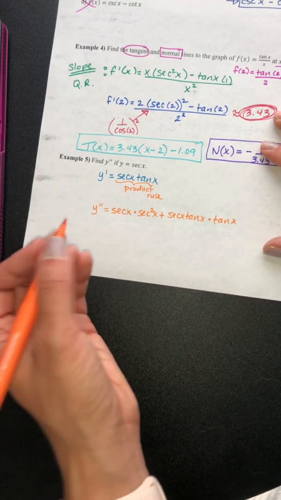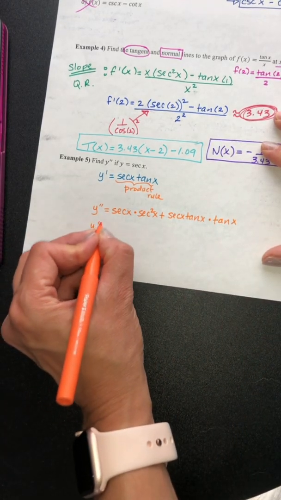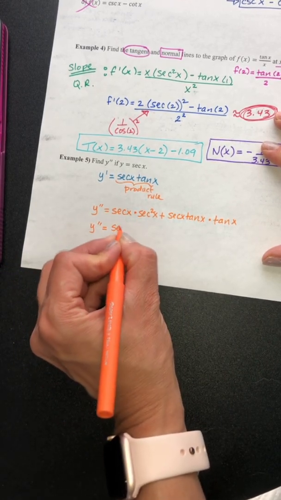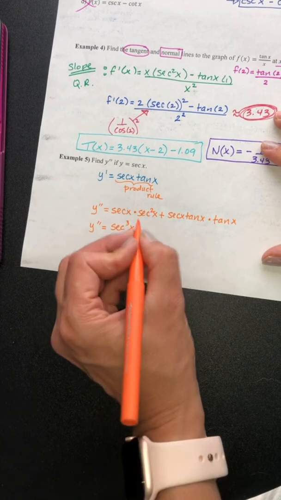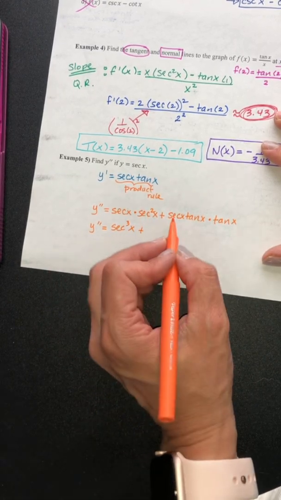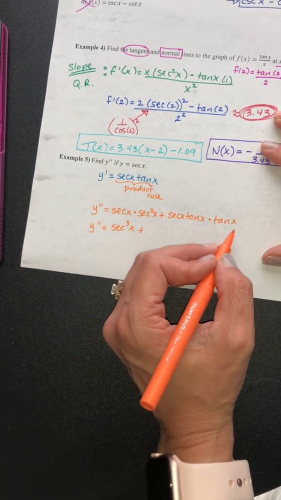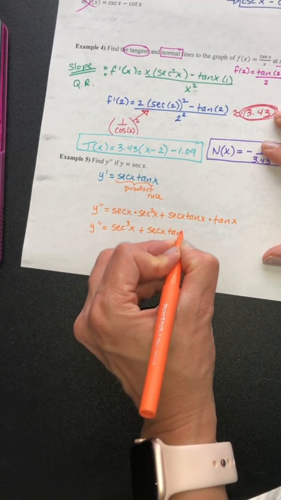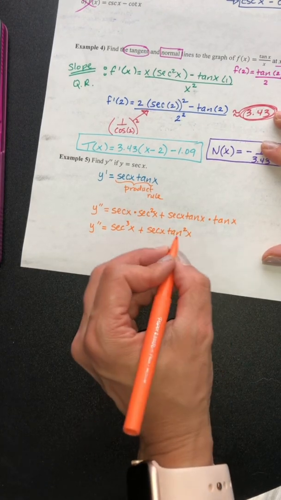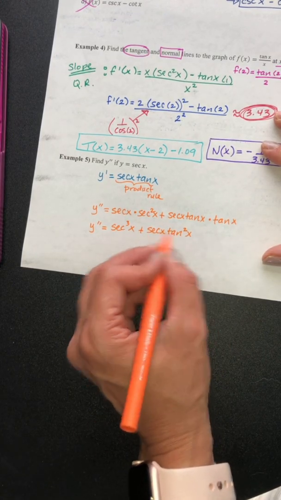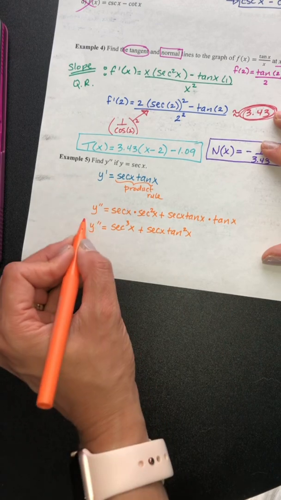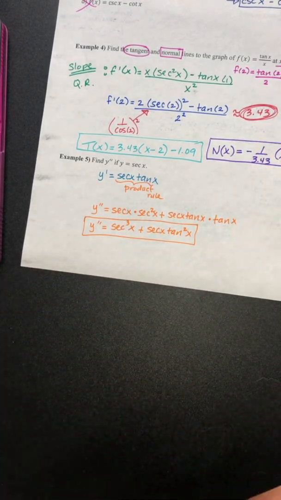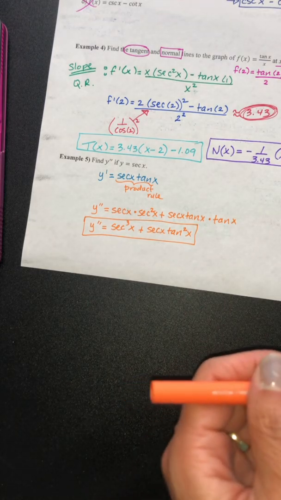Okay, let's clean this up a little bit more. So y double prime equals secant of x times secant squared of x, which is now secant cubed of x, plus secant x tan x times tangent x, which is now secant of x tangent squared of x. And you can even write the tangent squared of x in front of the secant of x or vice versa. It doesn't matter, because when you're multiplying, order does not matter. And that's as low as we can go.